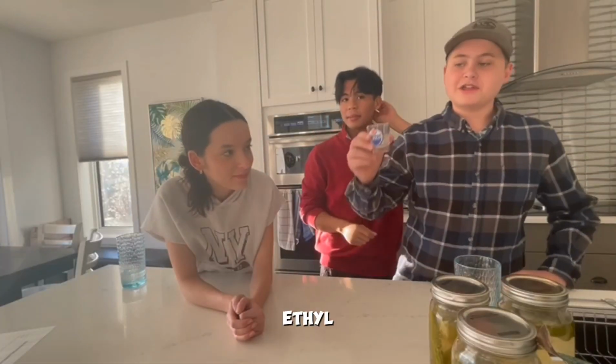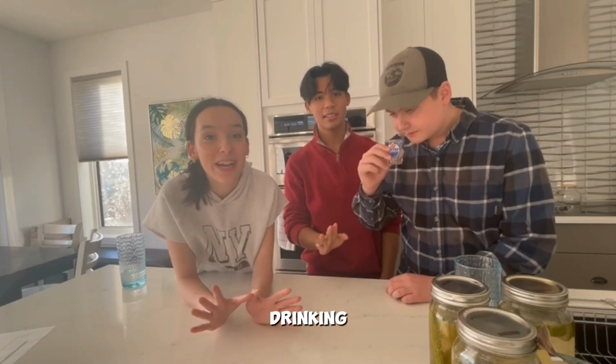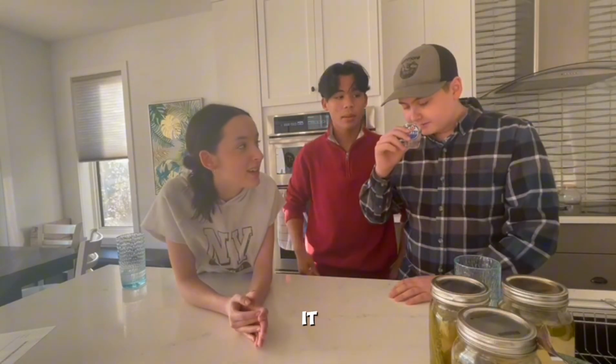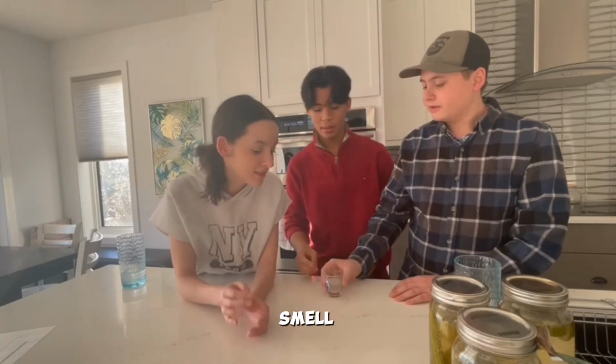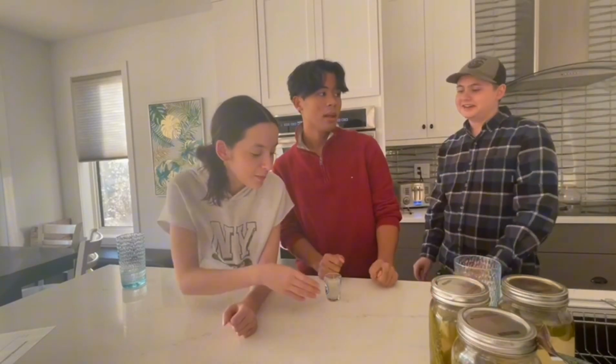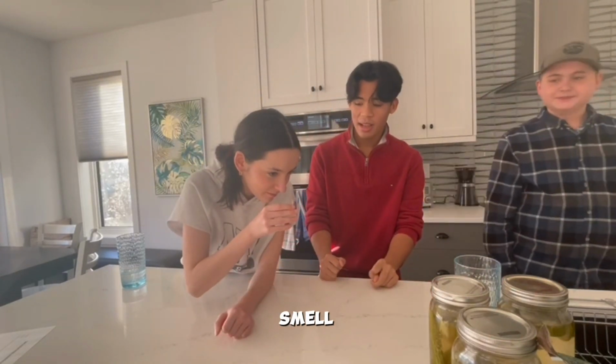Well, this is our ethyl alcohol fermentation. It's been 1 week, so we're gonna test it. Not by drinking it, we're just smelling it. It has a strong smell. It smells almost like pool water. That's what I smell.